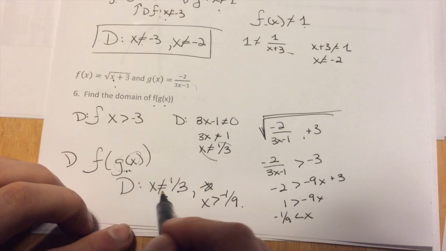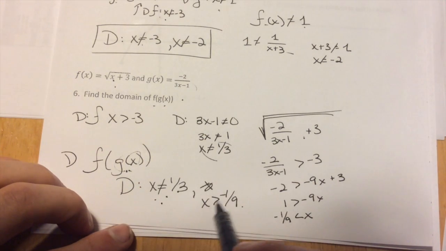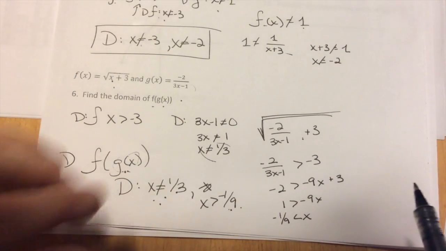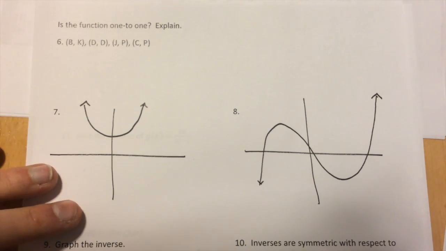We found what the domain of g of x was. That's what it couldn't be. Then we set g of x equal to the parameters for the domain for f. Moving on. So the next part we talked about is a function being 1-to-1.